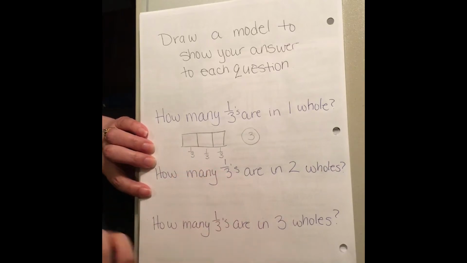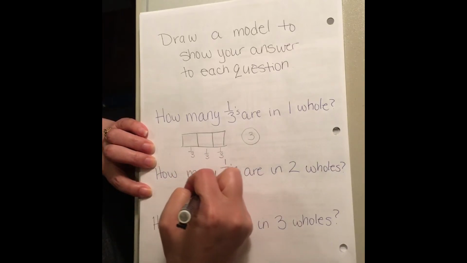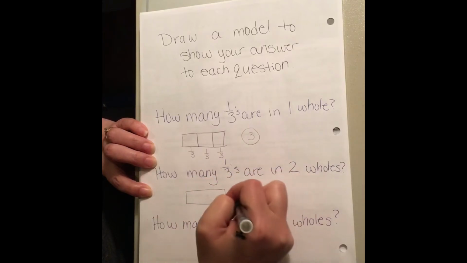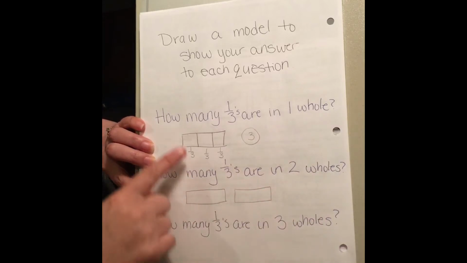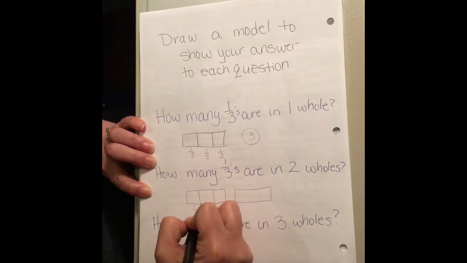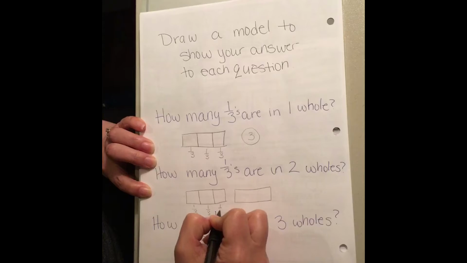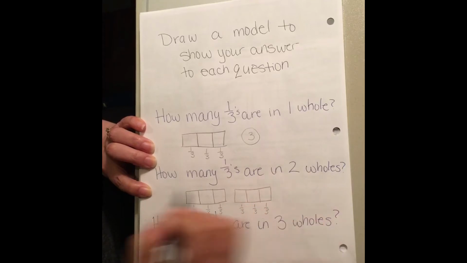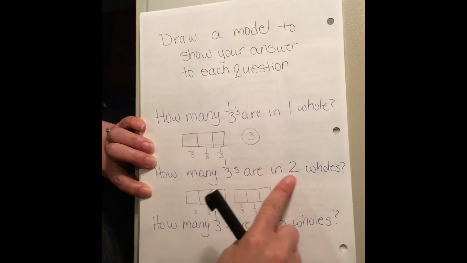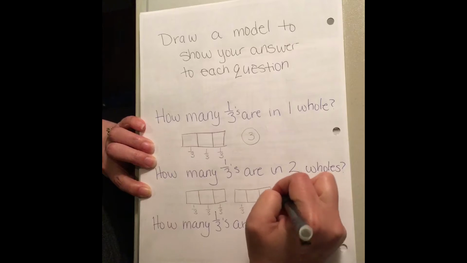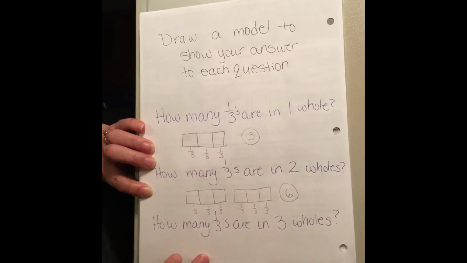So now I need to see how many 1/3 are in two wholes. Here's one whole, and here's two wholes. I'm going to do the same thing I did here, and I'm going to divide it into thirds. Here's 1/3 of my one whole, here's another one, and here's another one. 1/3, 1/3, and 1/3. Now, how many 1/3 are in two wholes? 1, 2, 3, 4, 5, 6. There are 6 1/3 in two wholes.